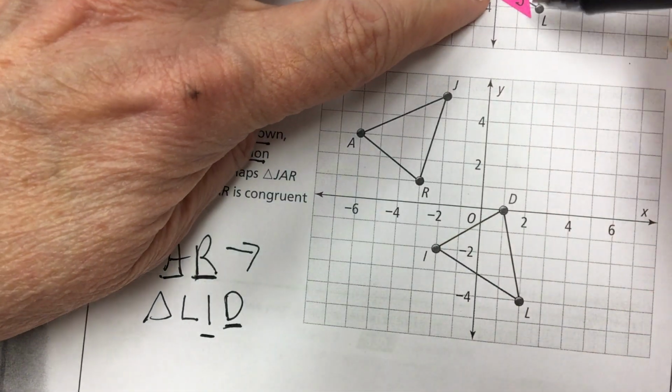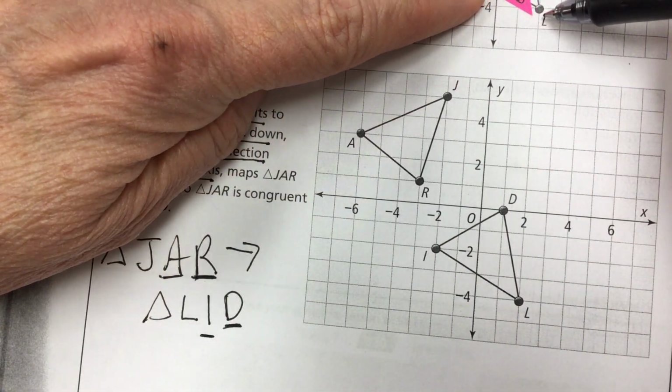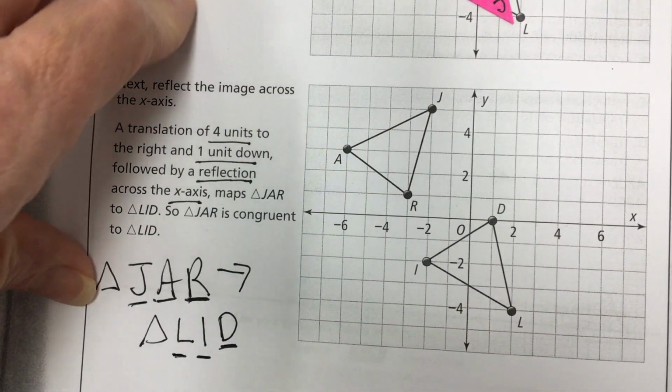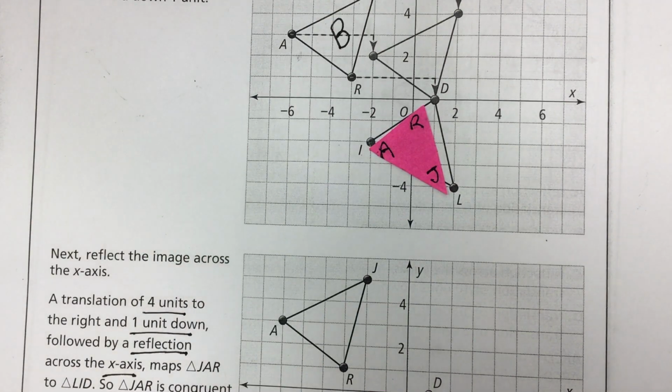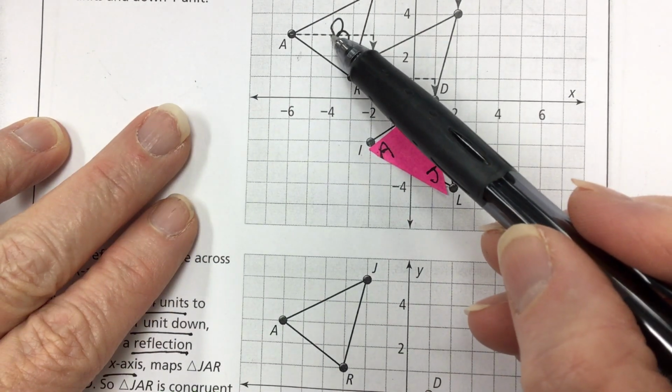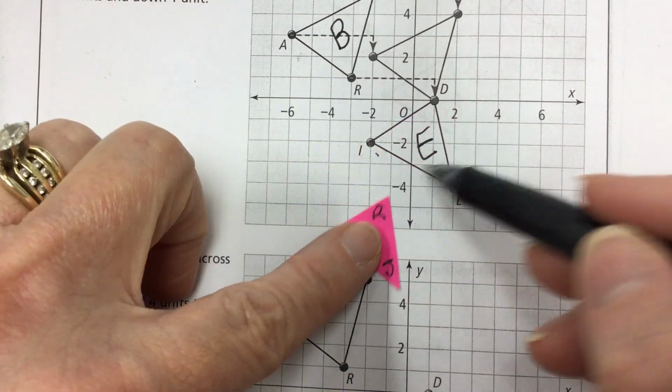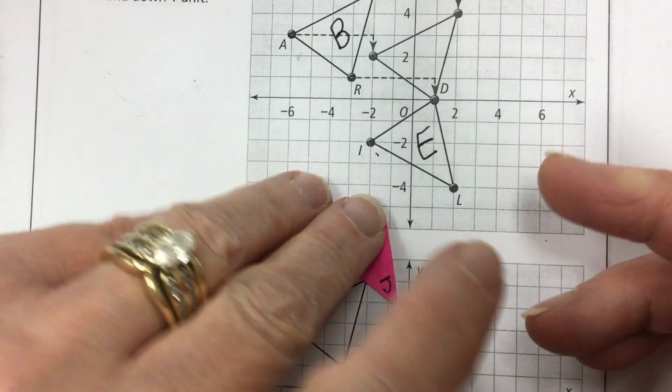And then who does J correspond to? J corresponds to L. So if J is in front, L must go in front. So you have to make sure that you pair up the correct original angles from the beginning triangle with the ending triangle's angles, okay?